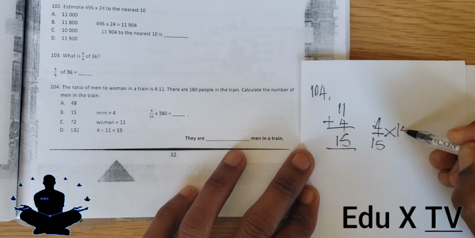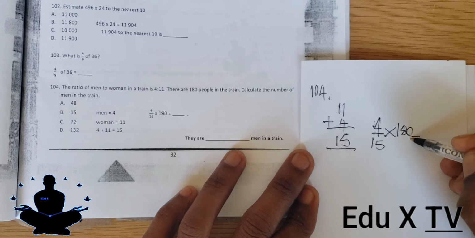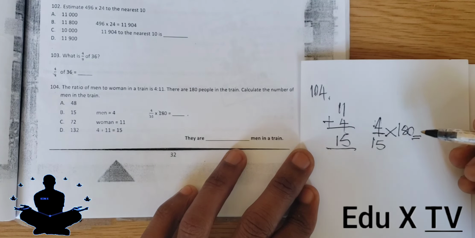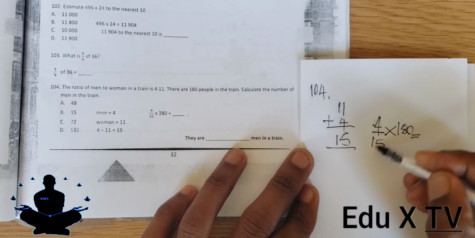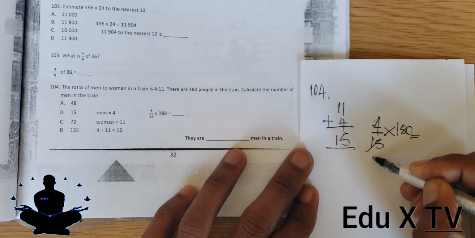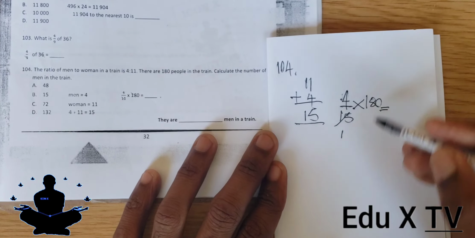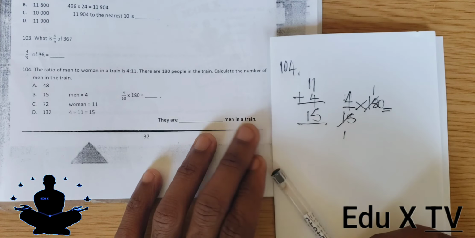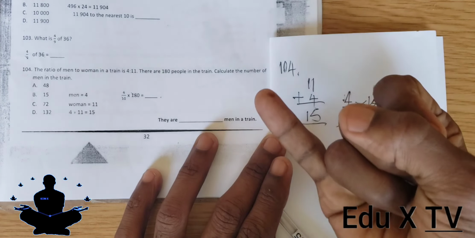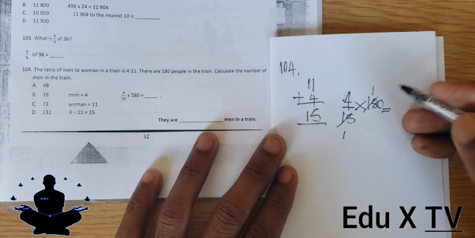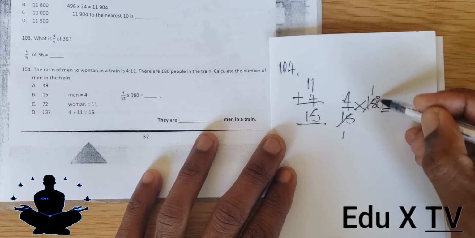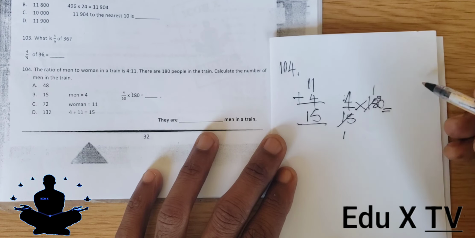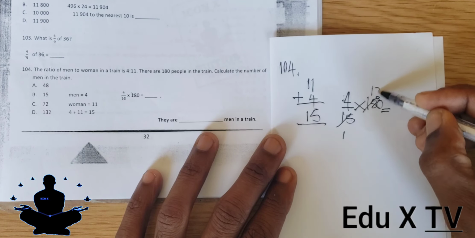Times 180. Times 180 of the people. So this is how it's going to be done. 15 into 15, 1. 15 into 18 is 1. We remain with 3. We put 3 here. We are going to have 30. 15 into 30 goes in 2 times.